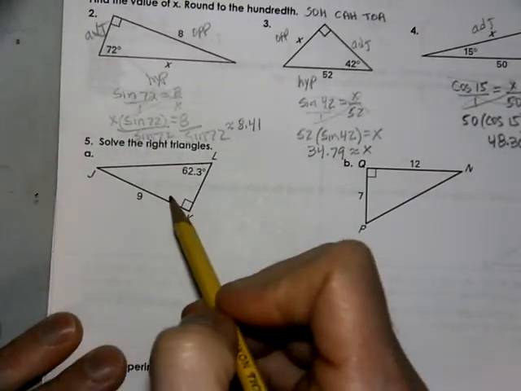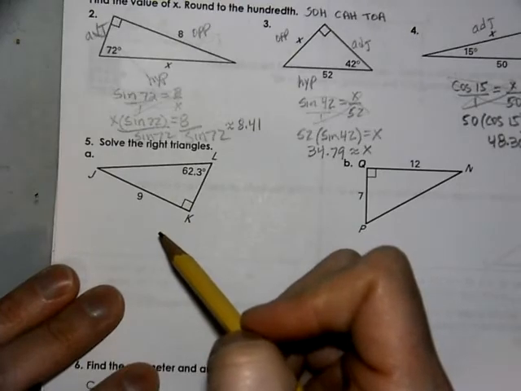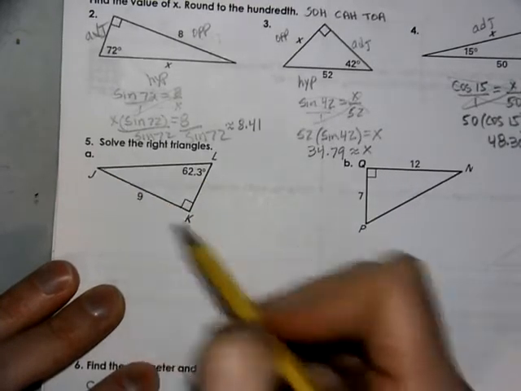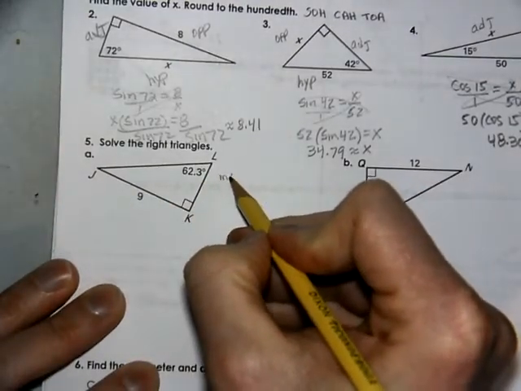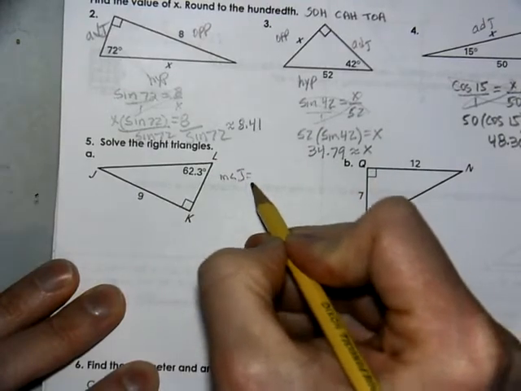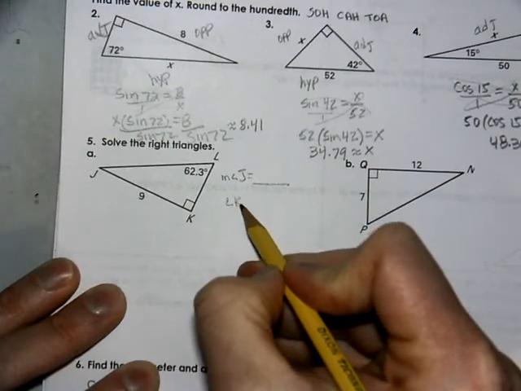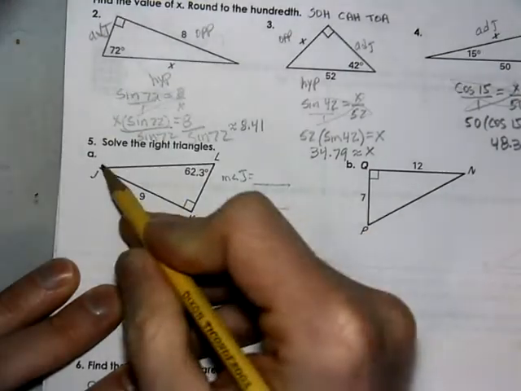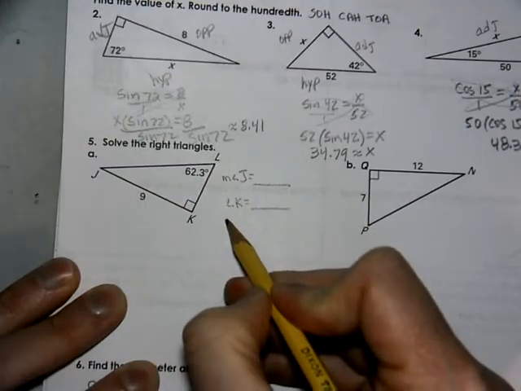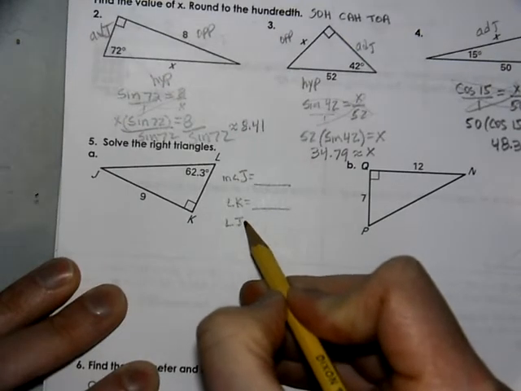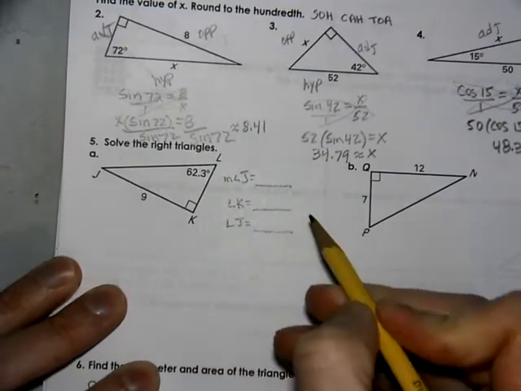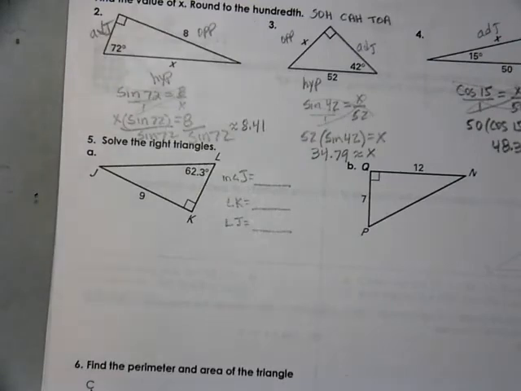We're going to solve the right triangle. To solve a right triangle, we have to find the missing angles, which is the measurement of angle J, the missing sides, which is LK, and also LJ. So we need to find all three missing pieces.